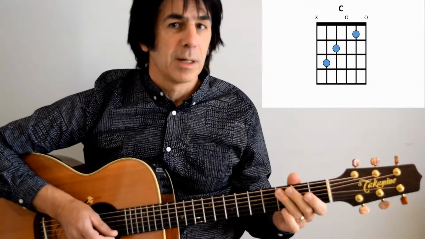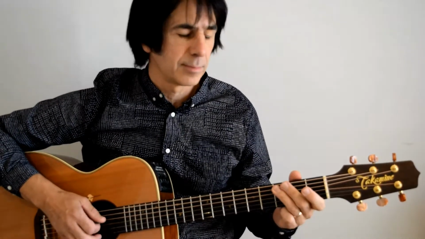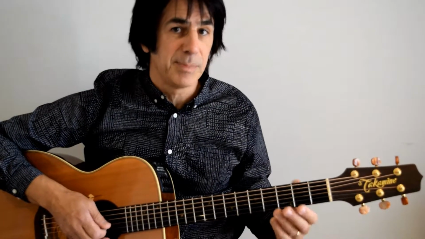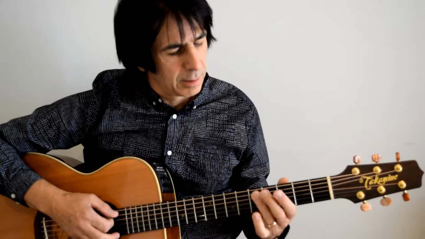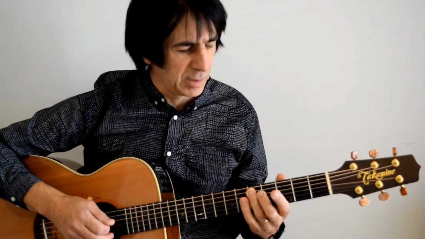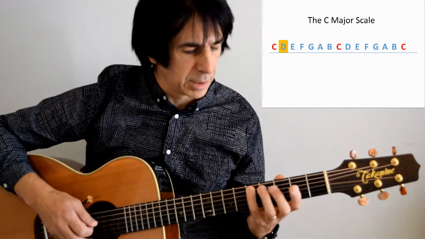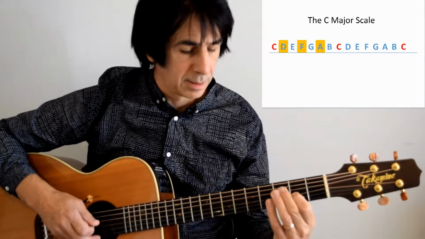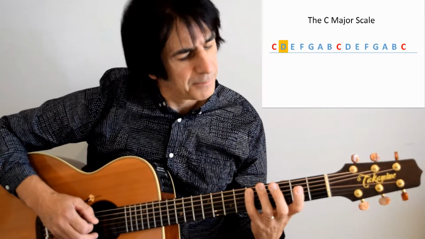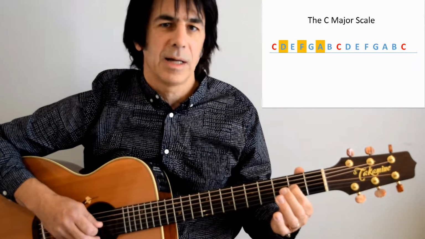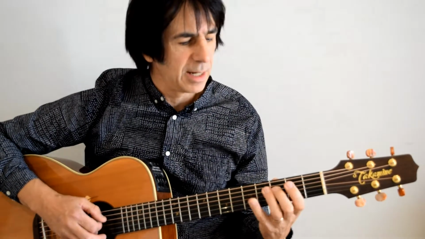We can also go up the scale to the 2nd note. In the scale of C major, the 2nd note is D. We can actually build a chord on that note as well. I'm going to play D here. You'll see why in a minute. So we're going to pick up these 3 notes. That is the D, that is the F, and the A. D, F and A.